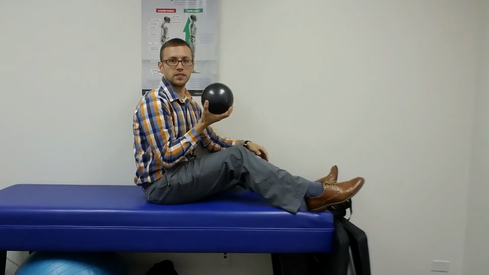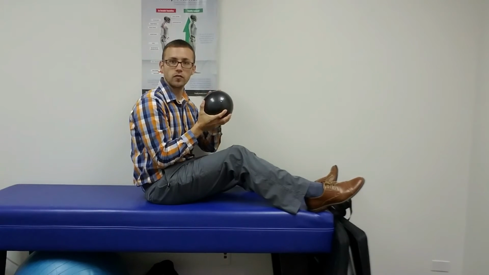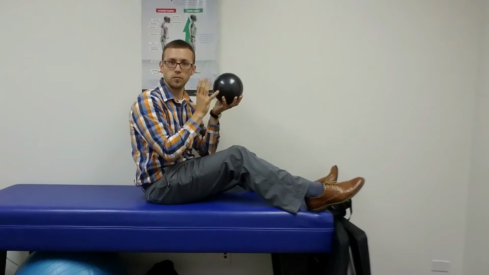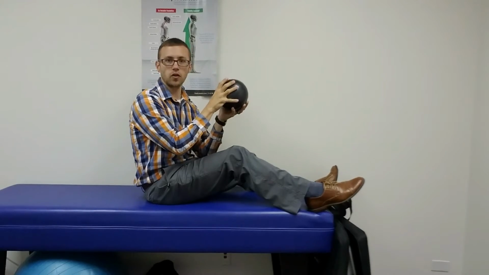So what I recommend is get a tennis ball or something similar to a tennis ball, or a lacrosse ball. I do not have one of those here, so I'm using this big ball instead, which makes it easier because you can see what I'm doing. But I recommend using something smaller and finer. You don't have to use a big ball like this.